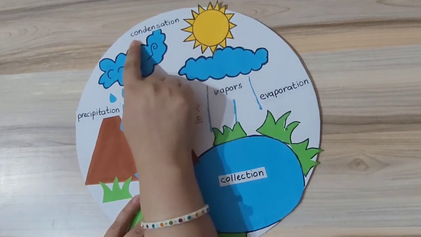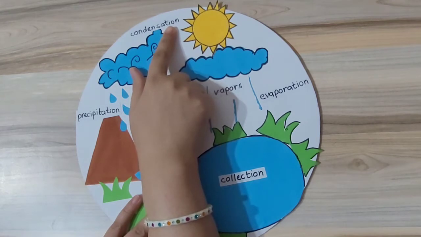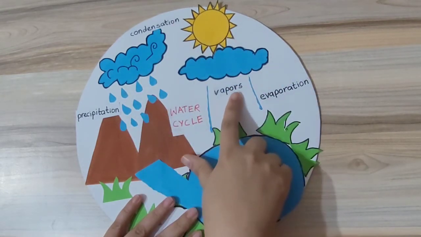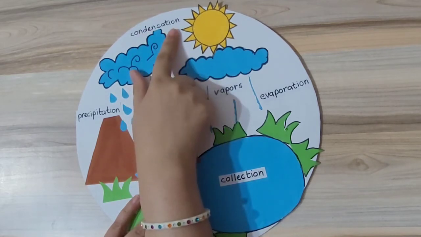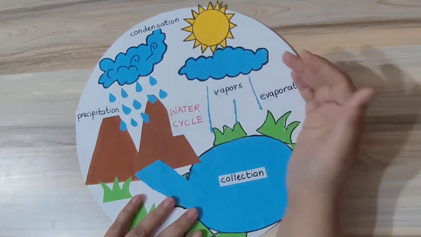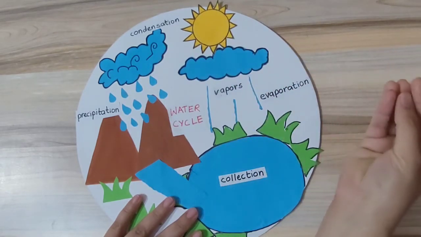This process is called condensation. The process of changing water vapors into water droplets is called condensation. And why does this happen? Because the vapors are touching the cool clouds.